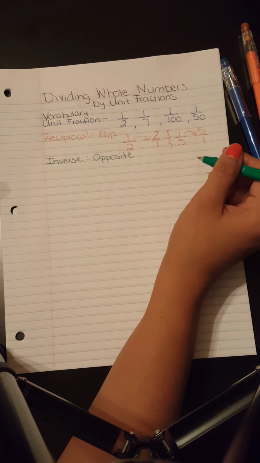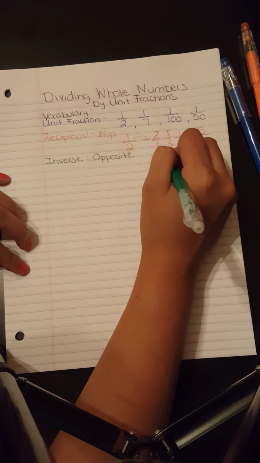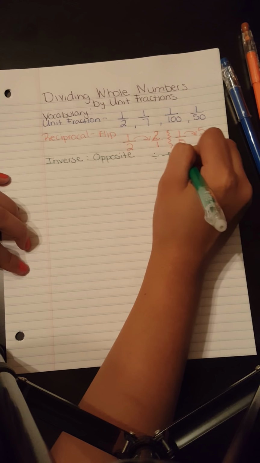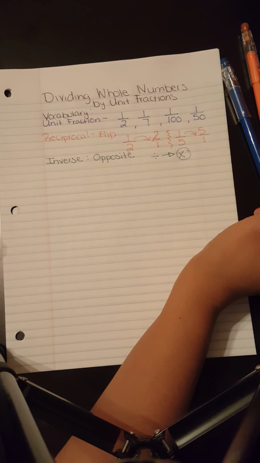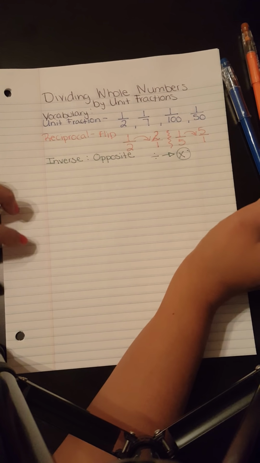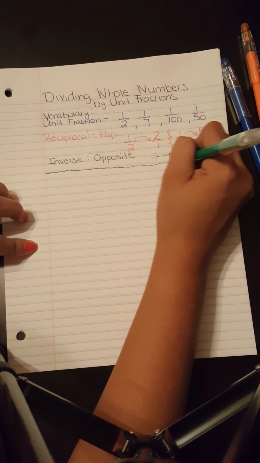What's the opposite of girl? Boy. What's the opposite of dog? Cat. What's the opposite of division? Multiplication. So that's what inverse means, and that's how we're going to be using it. So let's go ahead and now get started with our notes, now that we know the words we're going to be working with.